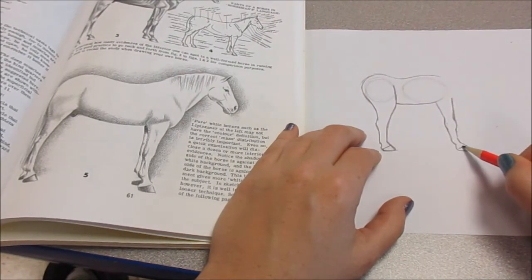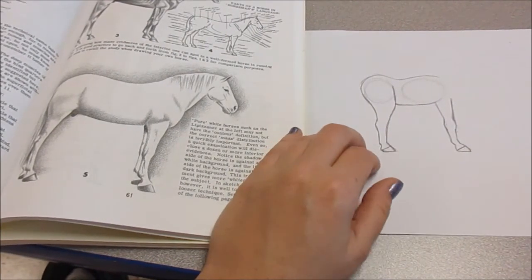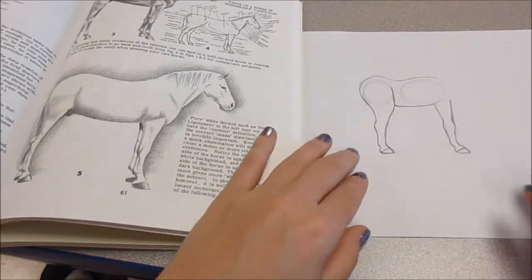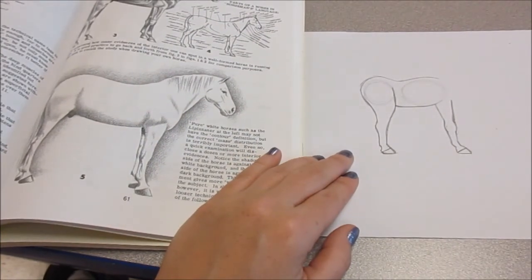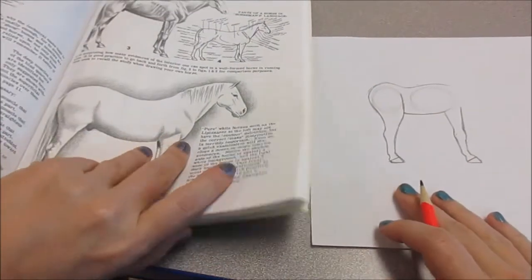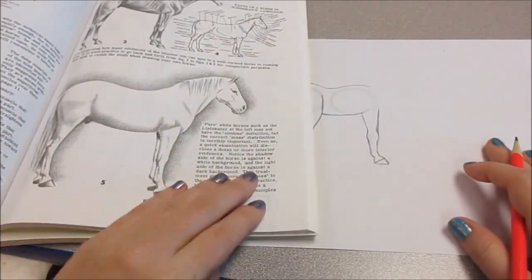Put this diagonal to show where the hoof is. Looking good. Let's move over.